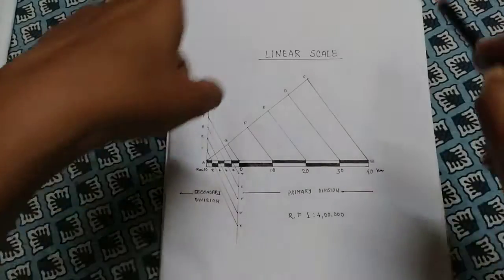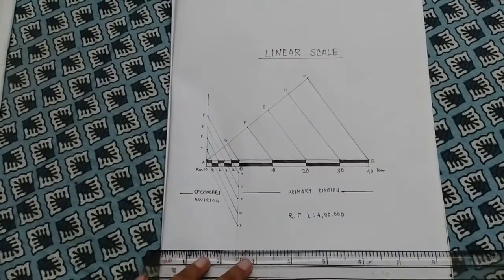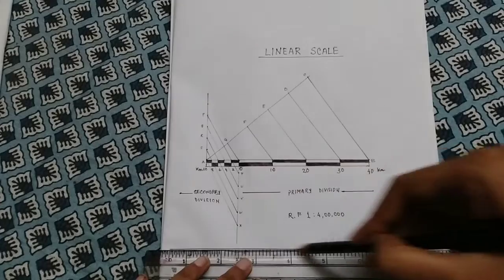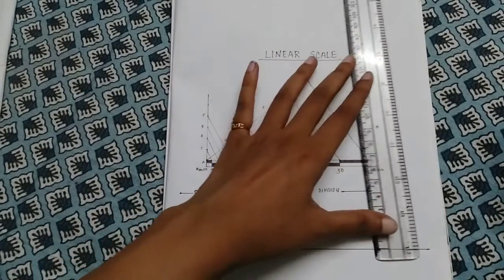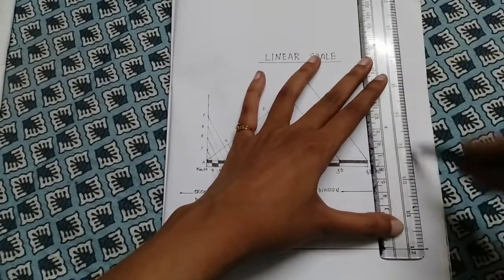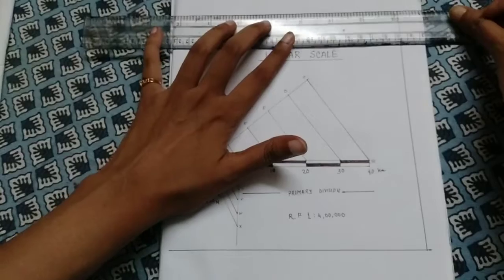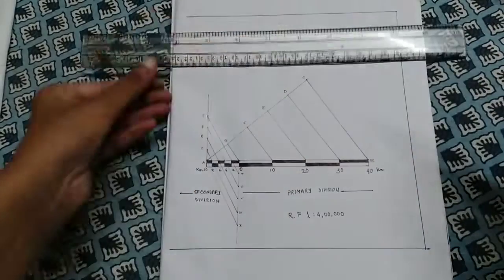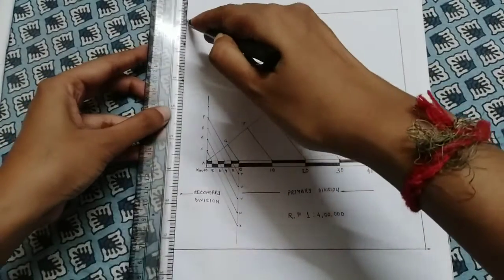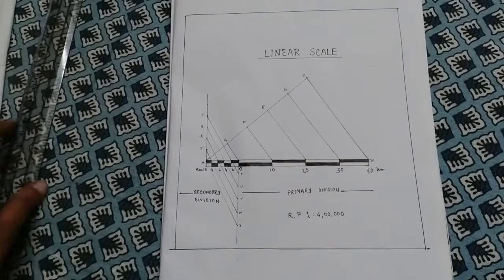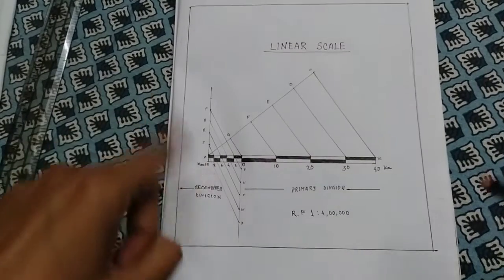And at the end we have to draw an outline to make it proper, like this. And if you do this, you will get the full marks. And try to make it clear and proper. So here is the whole thing. So here is the whole linear scale.